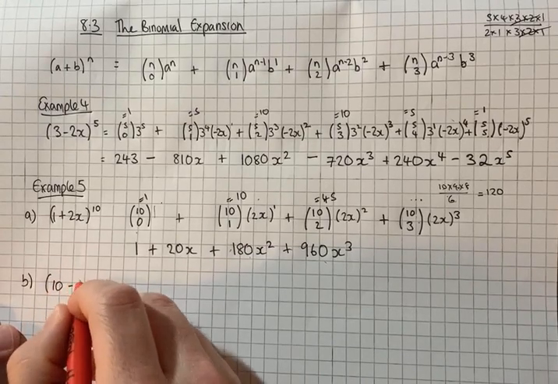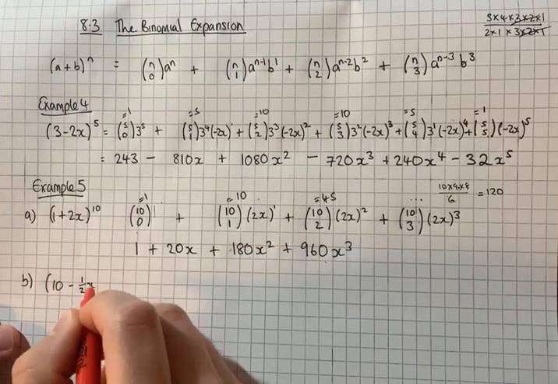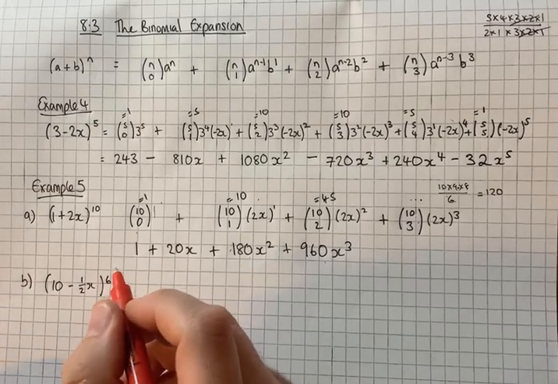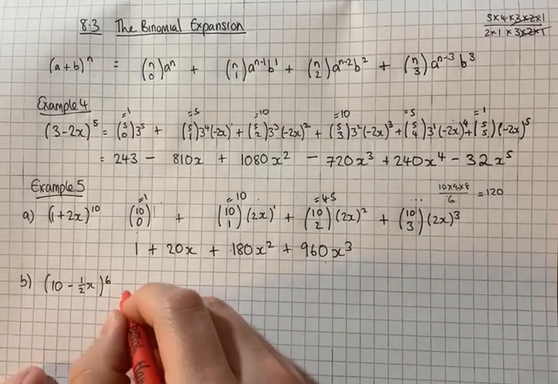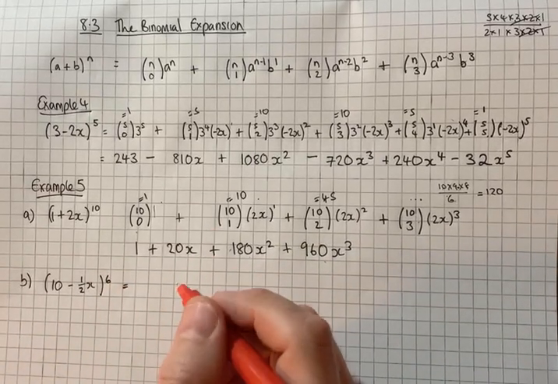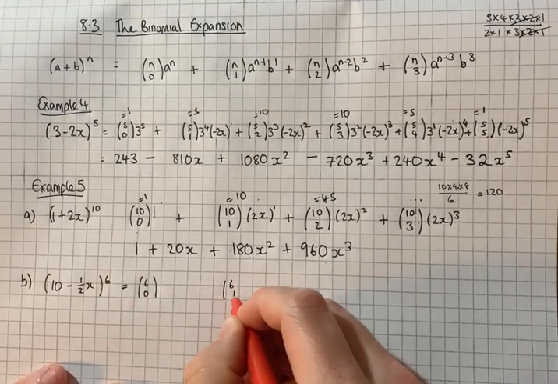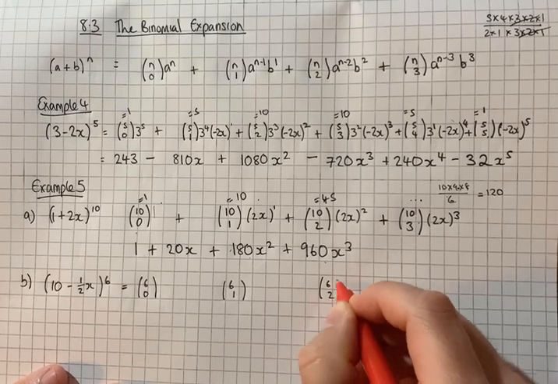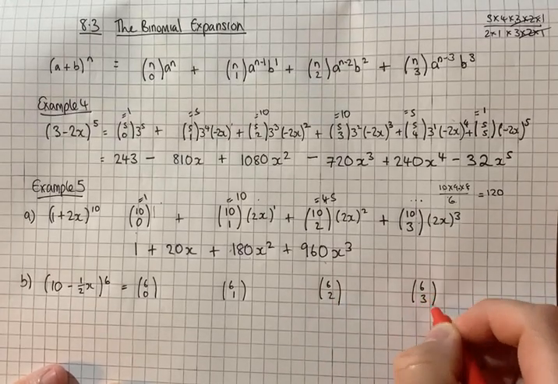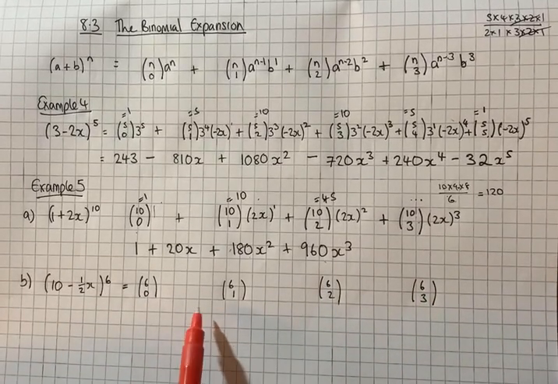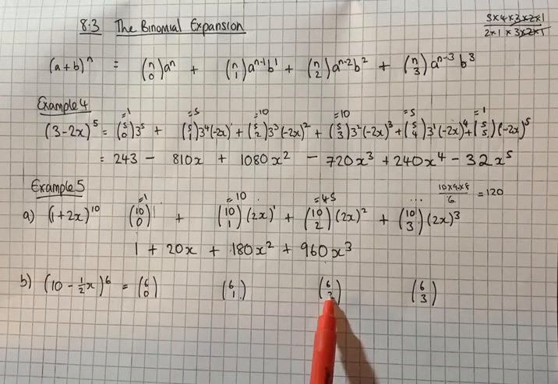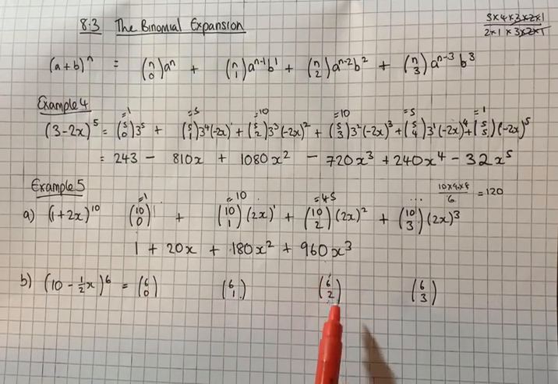Part B, (10 minus half x) to the power of 6. It's going to be fun. And he only wants the first 4 terms. So it's going to be 6 choose 0, 6 choose 1, 6 choose 2, 6 choose 3. The only reason I'm doing the first 2 is because you'll go 1, 6, then you'll probably do 6 choose 3 here because it's the third term.